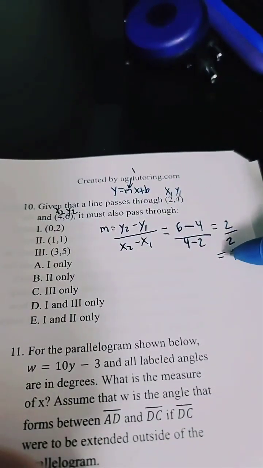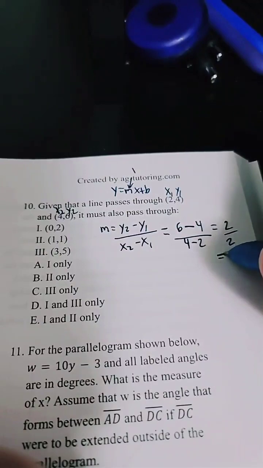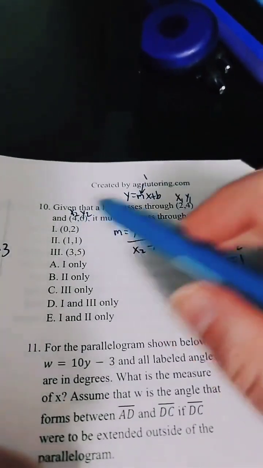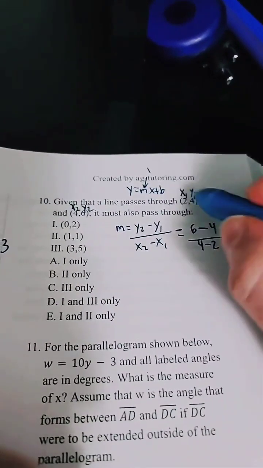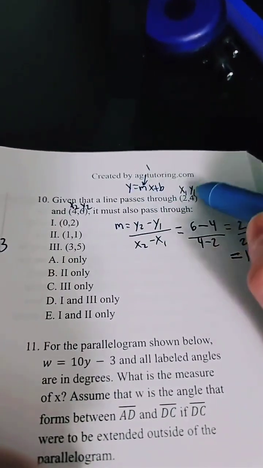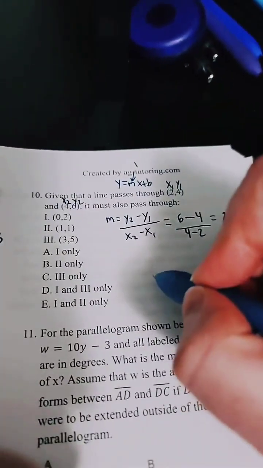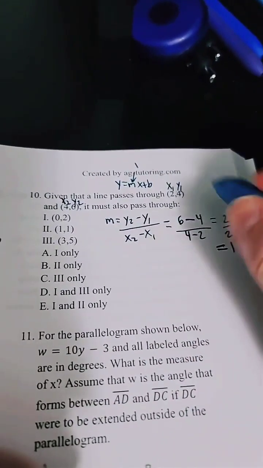Well, they gave me an x comma y. They gave me 2 of them, actually. So I just pick a point. I'm just going to pick the 2 comma 4 one. You could pick the other one if you want. And I have an x that I could plug in, and I have a y that I could plug in. So I'm going to do that, and it's going to help me solve for b.